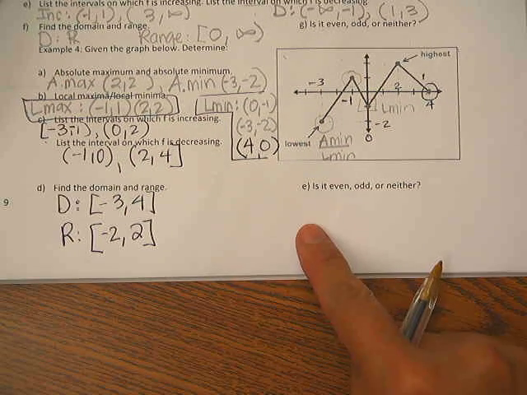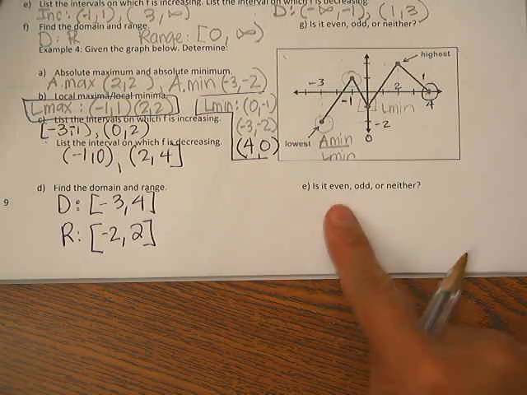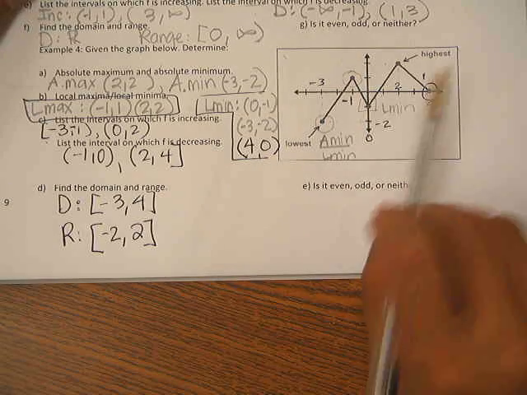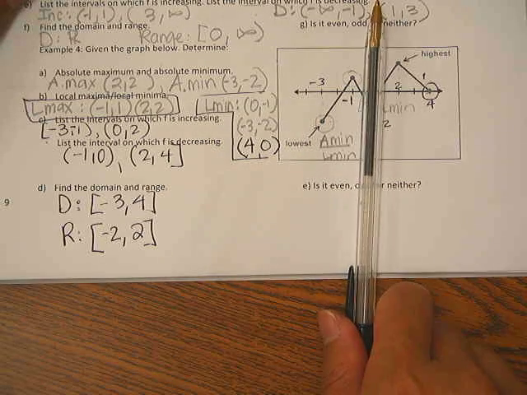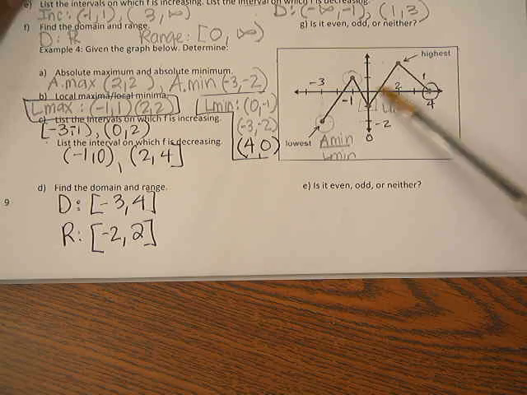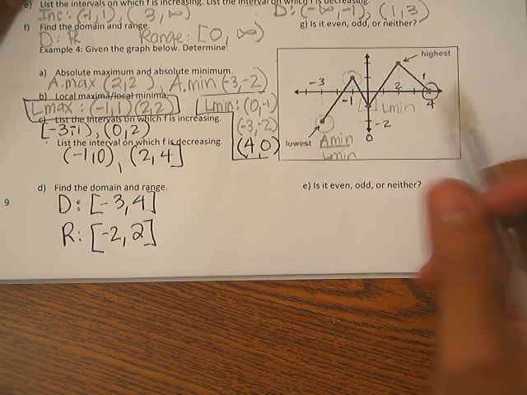So last question, it says, is this even? Is it odd? Is it neither? So it's not symmetrical about the y-axis. Okay, it's not symmetrical through the origin. So I'm going to say this is neither.